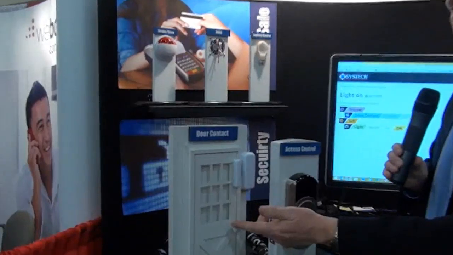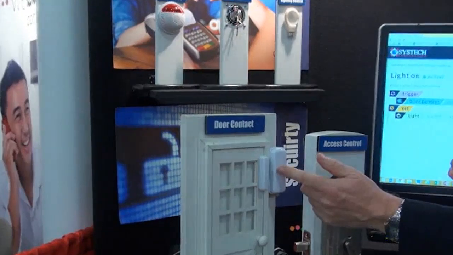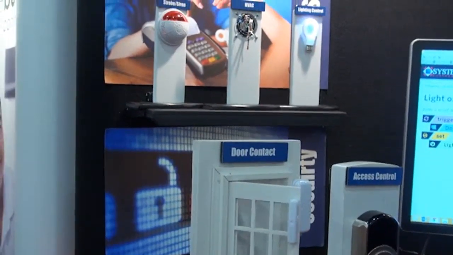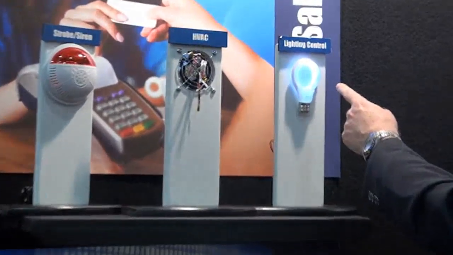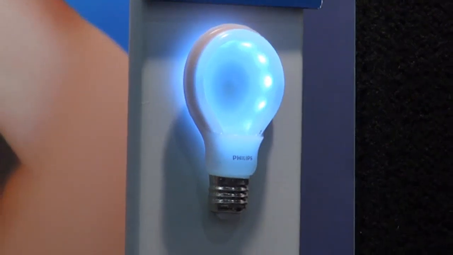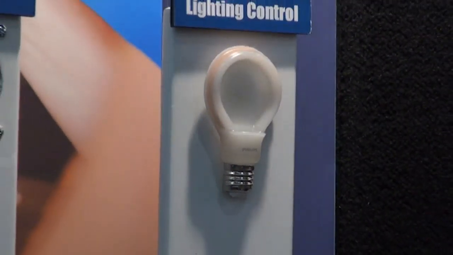So here is the door. It's got a contact switch. It's communicating via Z-Wave to the light. So let's see what happens. We open the door, and here the light has turned on. Previously, I also wrote another script to turn off the light if the door is closed. So if I close the door, the light turns off.